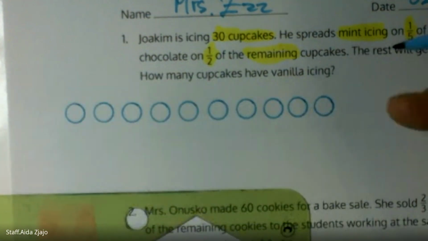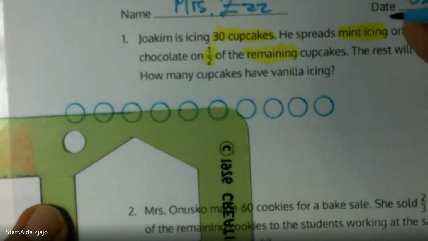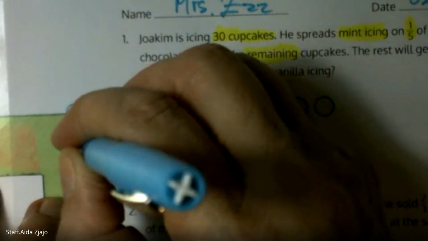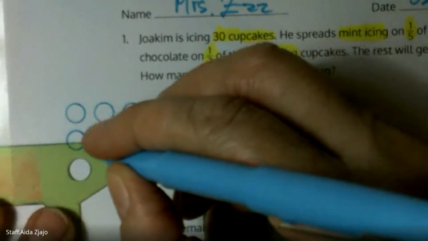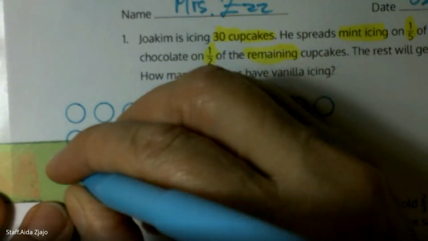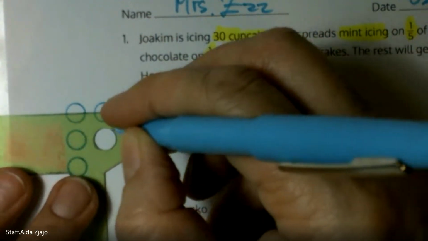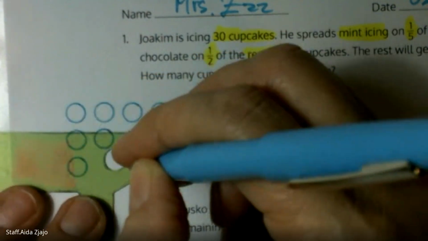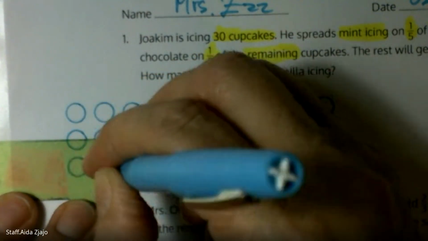That's just a 10. So I need one more row. I'm just going to get 2 at a time. So make 3 rows of 10, which will give me the 30 cupcakes.